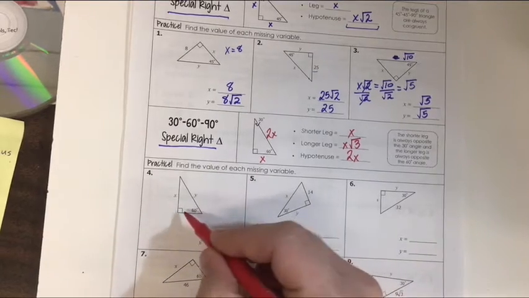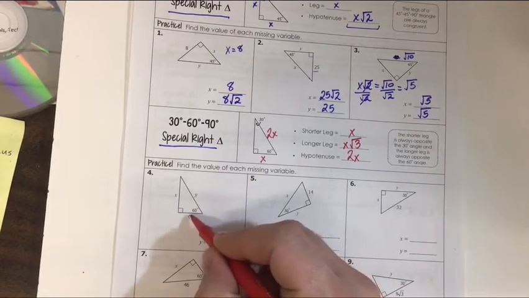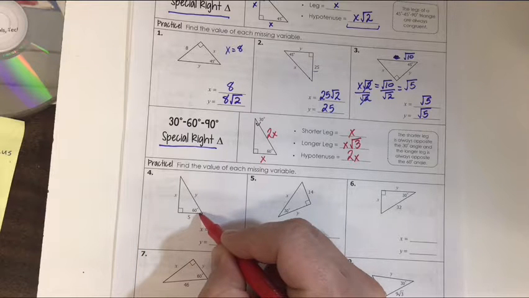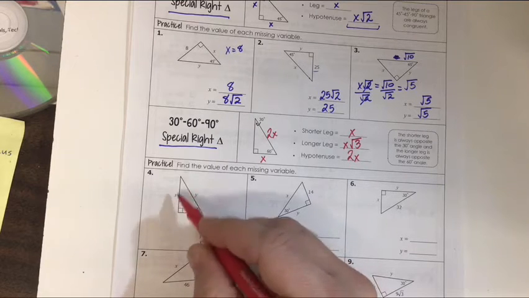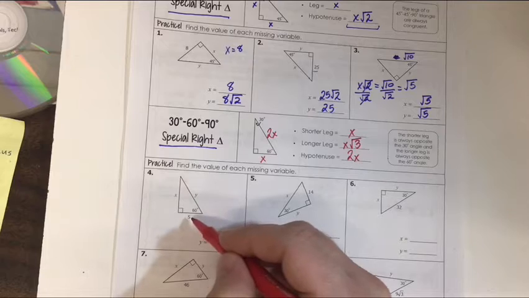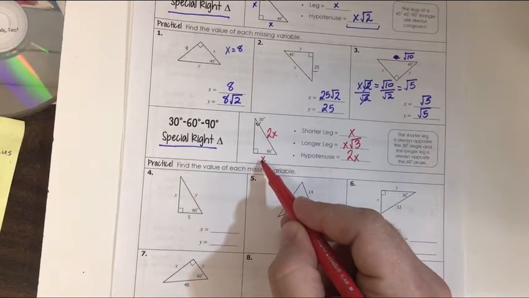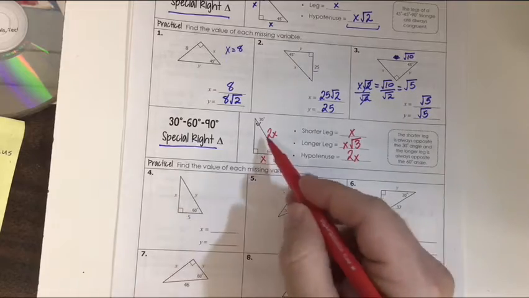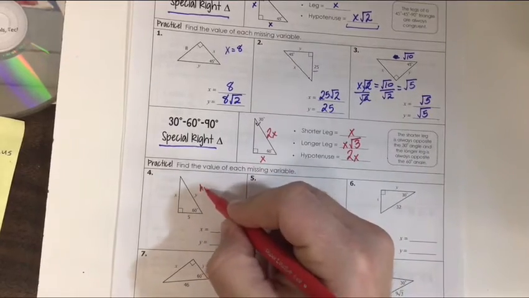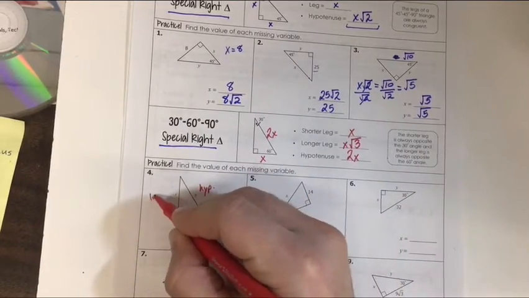So on example 4, we are given this leg length of 5. It is right between the right angle and 60-degree angle, and you can tell that's shorter than this other leg x, so this is the short leg. So the short leg is my starting point. The hypotenuse would be your y value, and then your x is your long leg.